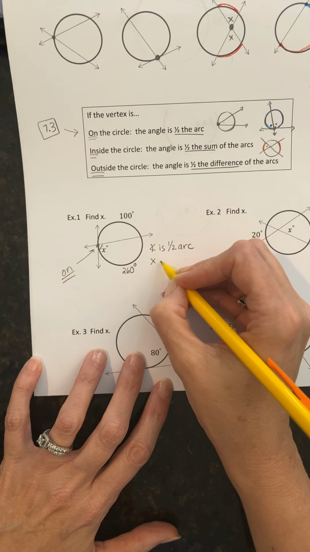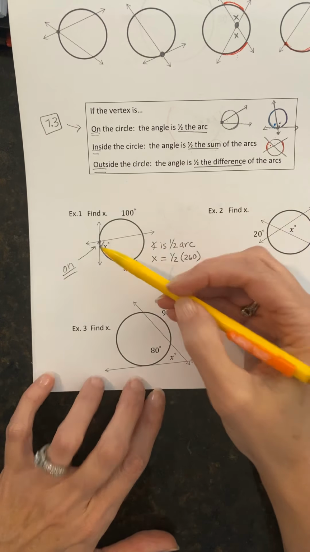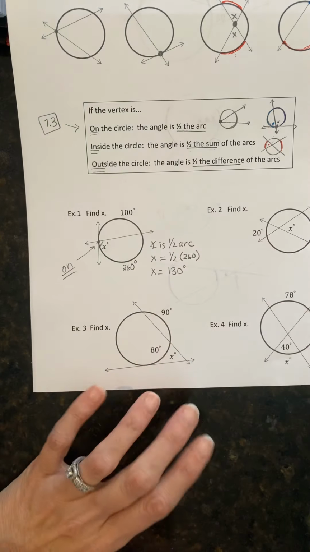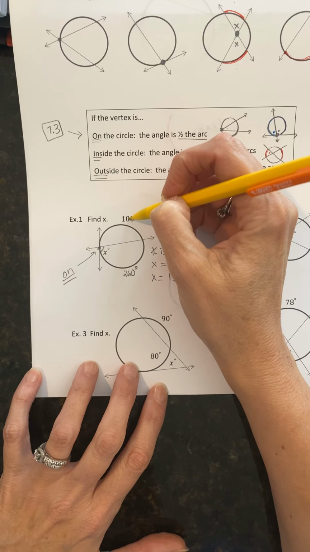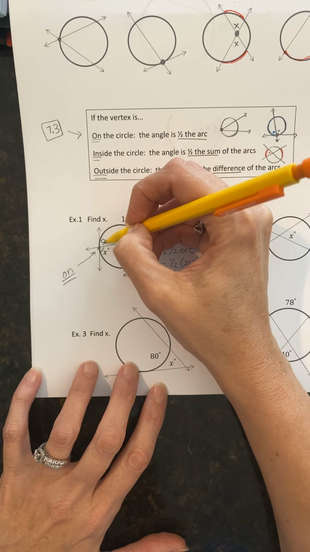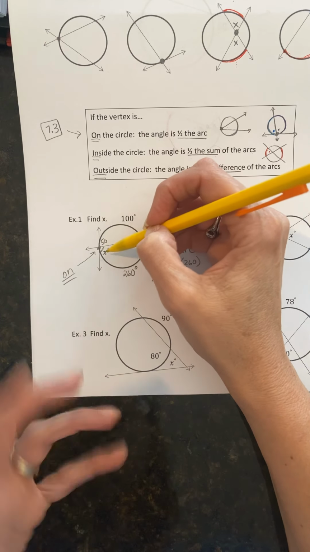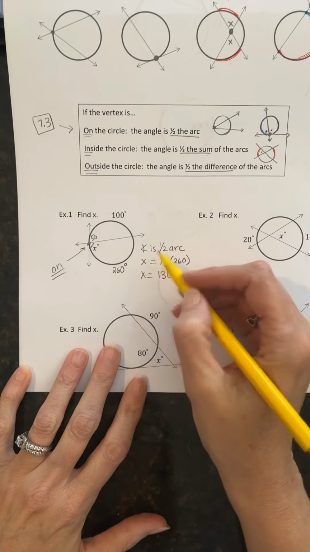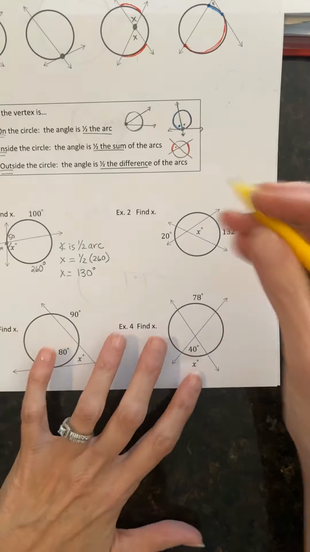The angle's x, which means equals half, and the arc is 260. So that angle right there is half of this arc, which is 130 degrees. Now, there is another way to get that one. Since they gave me this arc, I can half it to get this angle, which would be 50, because the angle is half the arc. And then you can use the 180 thing to get that this one is 130. So that's just another way to do it. All right, I always write the rule because there are 3 different rules, so sometimes it gets confusing.